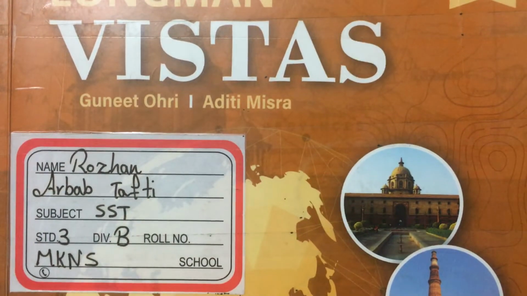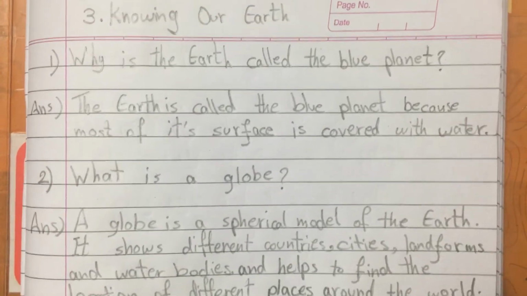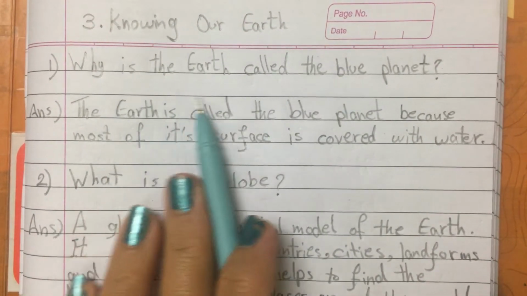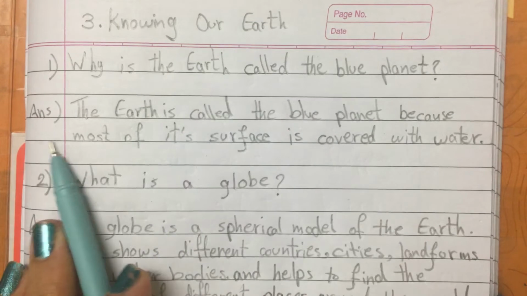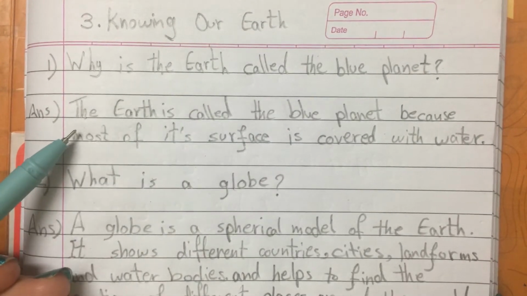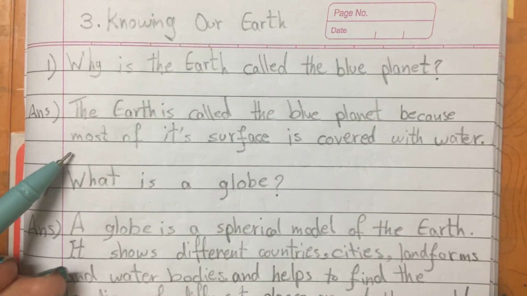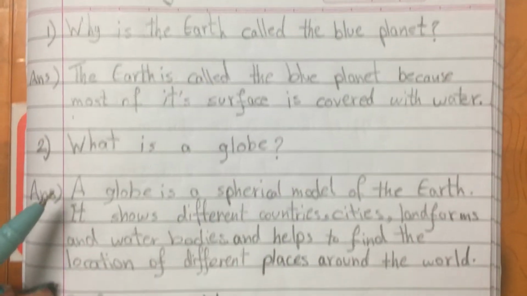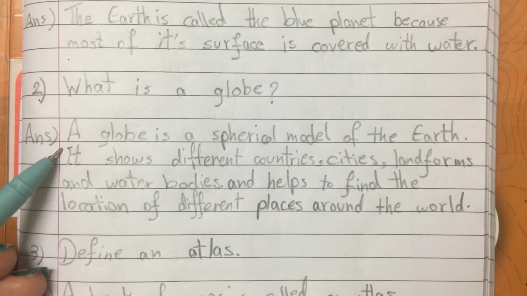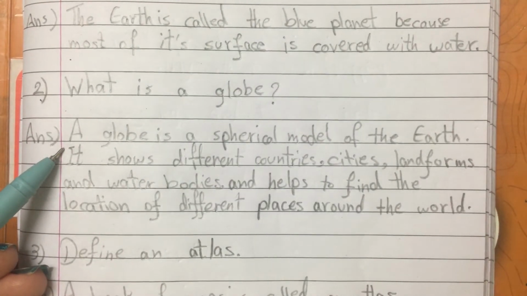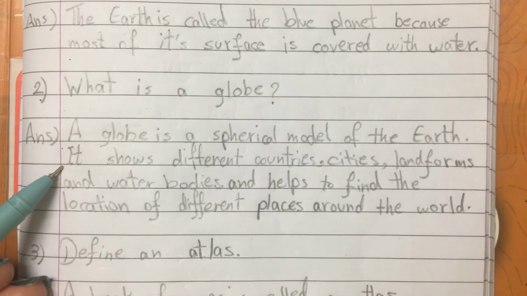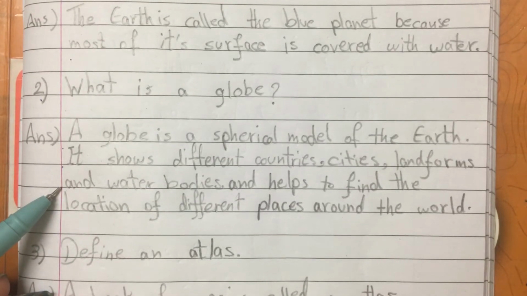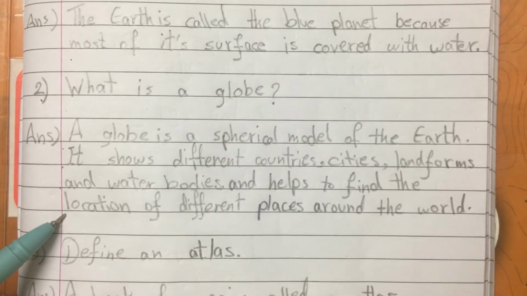Okay, let's come to the question and answers. The first question is, why is the earth called the blue planet? The answer is, Earth is called the blue planet because most of its surface is covered with water. Number 2, what is a globe? The answer is, a globe is a spherical model of the earth. It shows different countries, cities, landforms, and water bodies and helps to find the location of different places around the world.